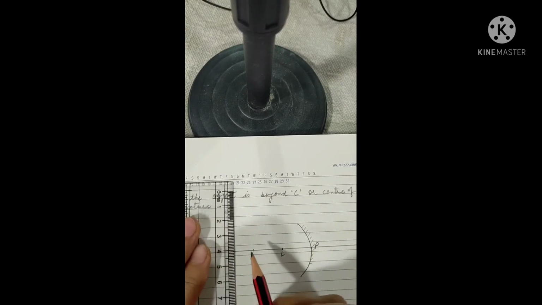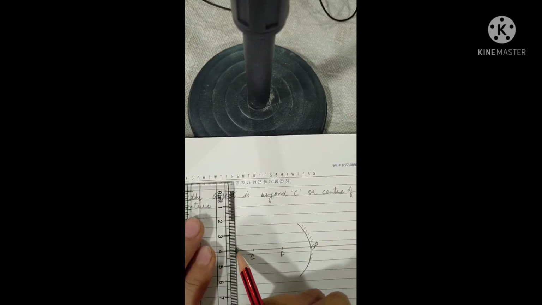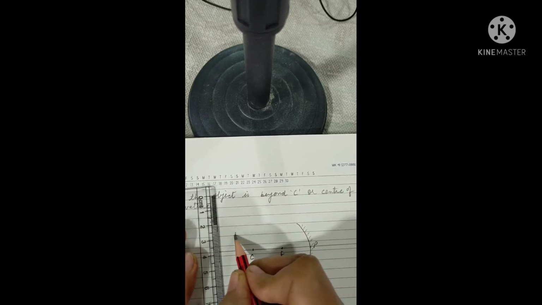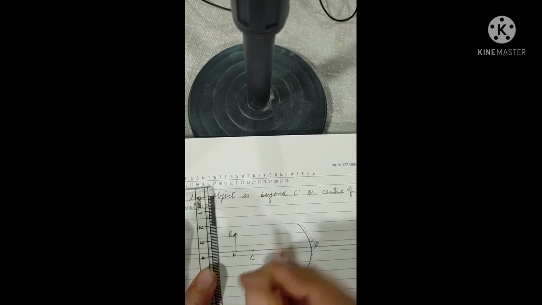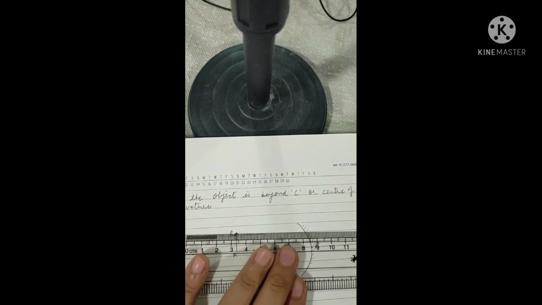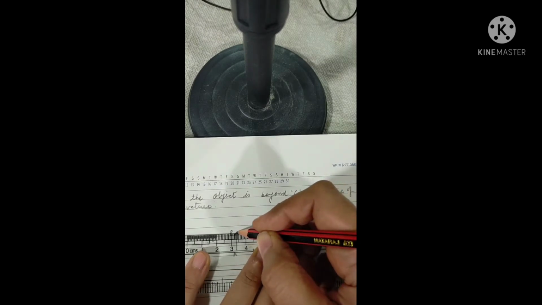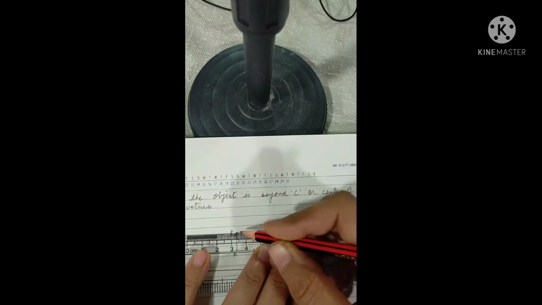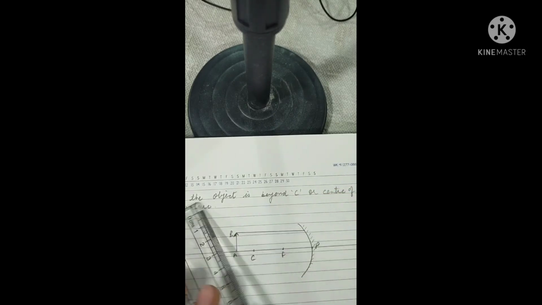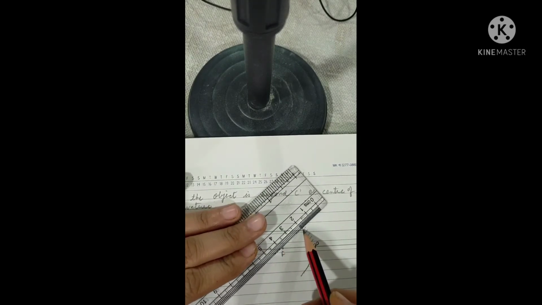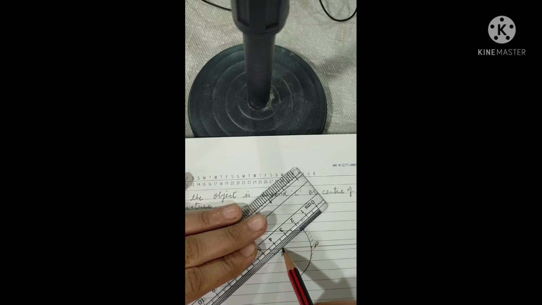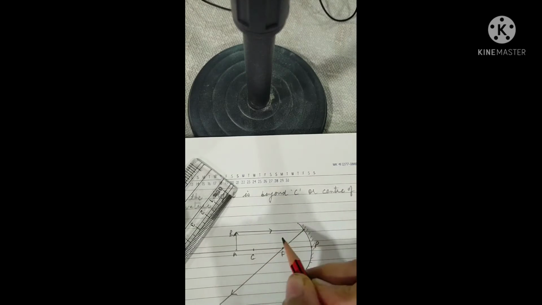Then my object will be beyond C here. So this is how I'm going to make my object, which is upright or erect, and I'm going to name it AB. And then I'll be using those 3 rays to draw. You can use any 2 rays to draw the image for the ray diagrams. So one ray coming from the top of the object parallel to the principal axis will be passing through the focus of the mirror after reflection. So we have to very carefully join these 2 points and draw the ray, that is the reflected ray. This is the incident ray.